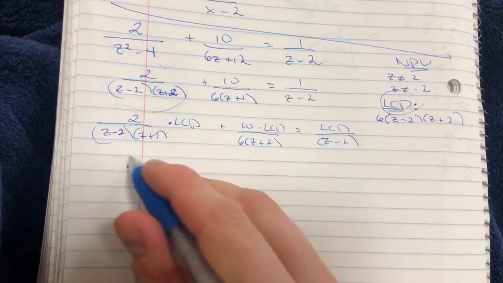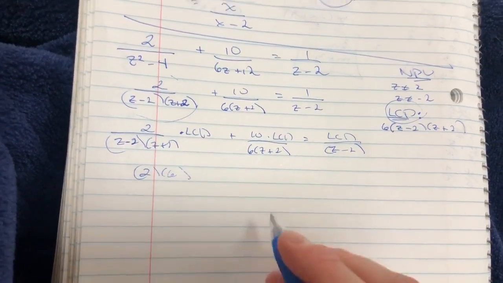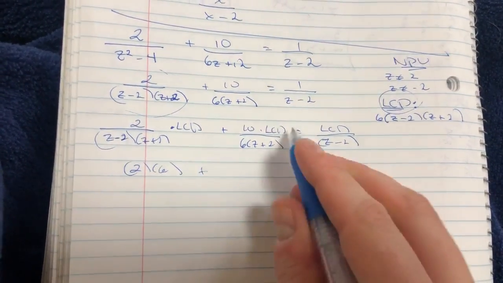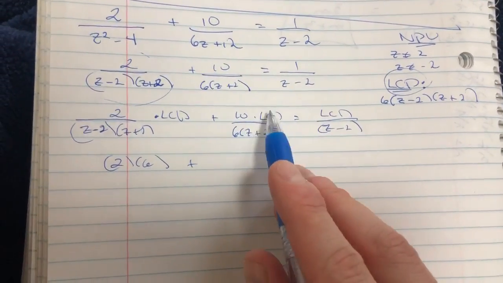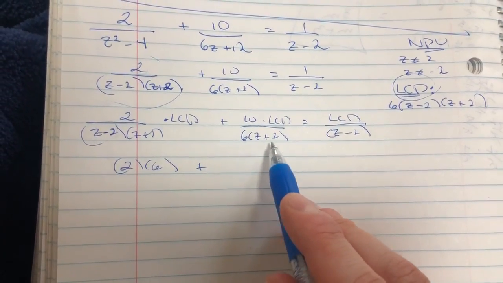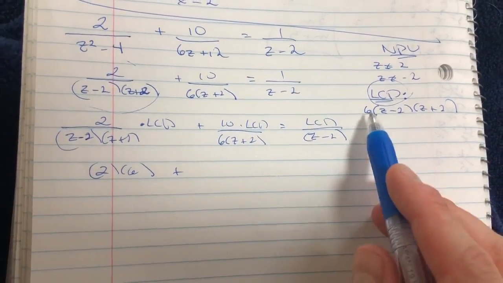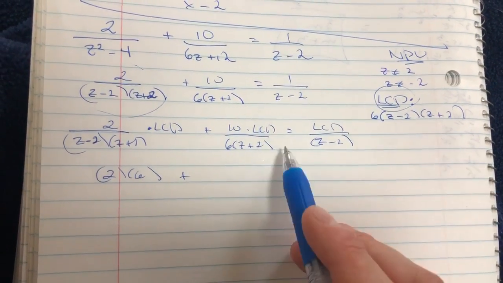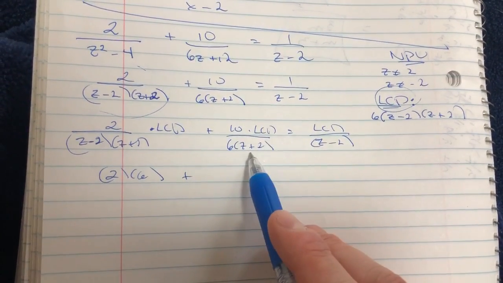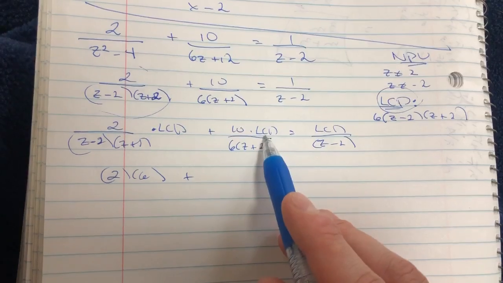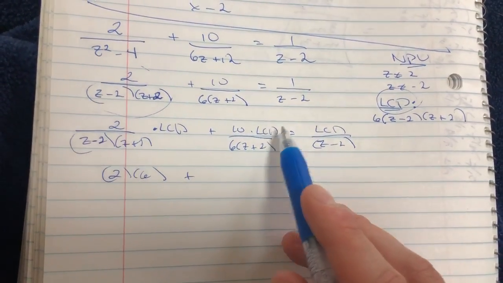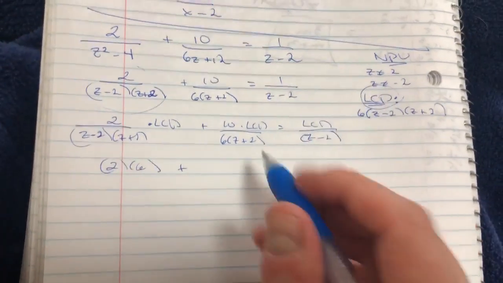So it's going to be 2 times 6, okay? And then for this over here, 10 times LCD over 6 times z plus 2. Well, if LCD is equal to 6 times this, that means that this 6 and this z plus 2 will cancel out, and the factor that will remain will be the z minus 2.